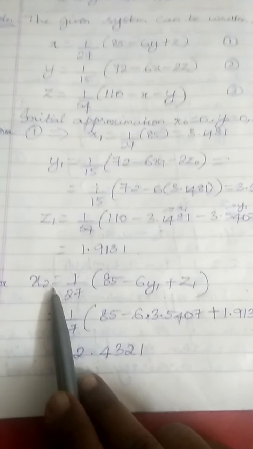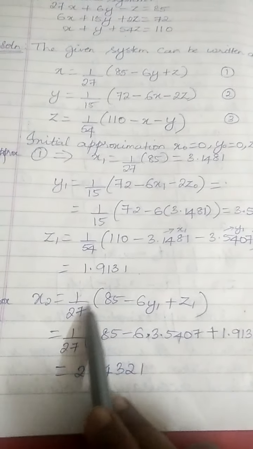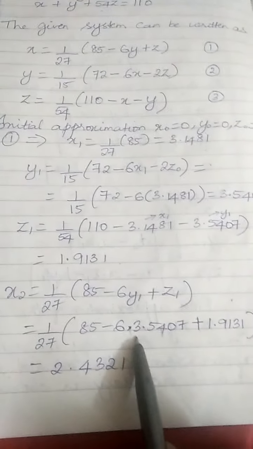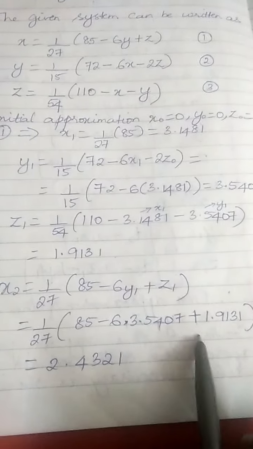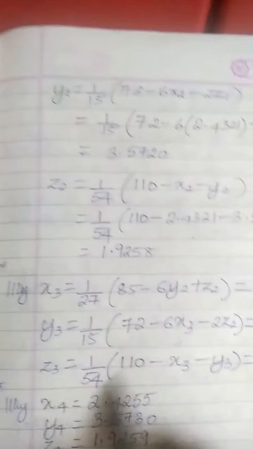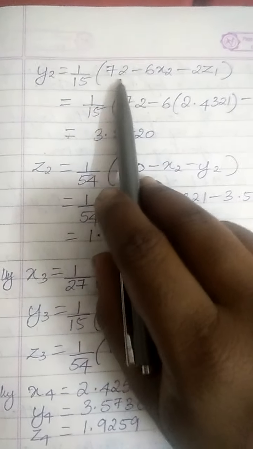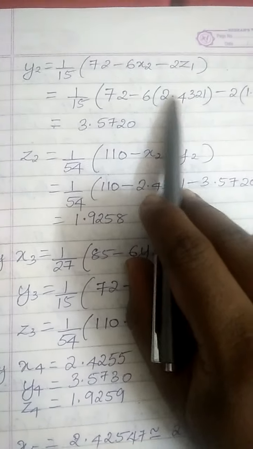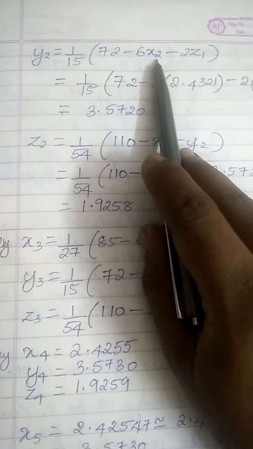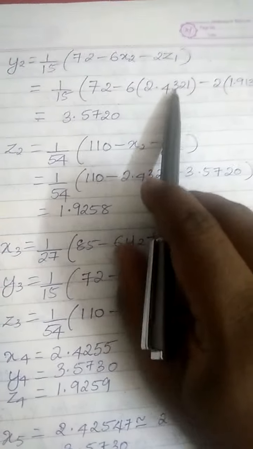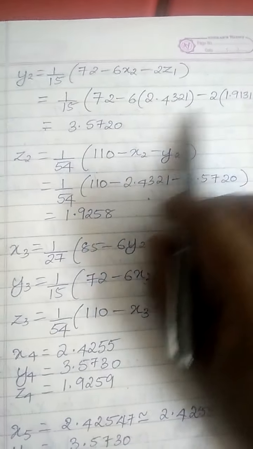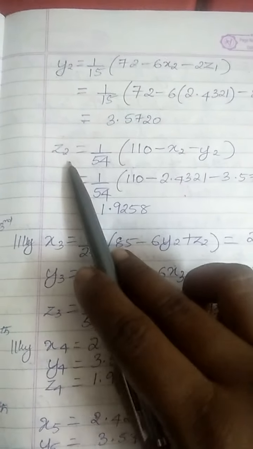Find x2. x2 will now be 1 by 27 into 85 minus 6y1 plus z1. So substituting the values, it gives us 2.4321. Similarly, y2 is equal to 1 by 15 into 72 minus 6x2 minus 2z1. Because x2 is found, so we are using it immediately in the next step by substituting the values for x2 and z1. y2 is obtained.